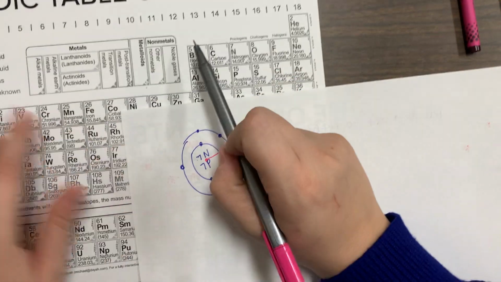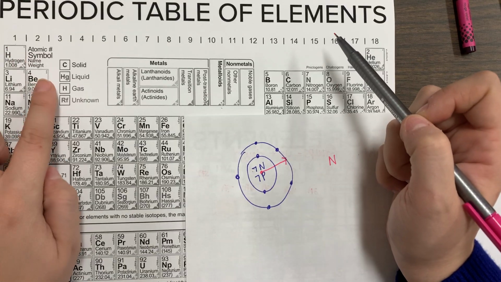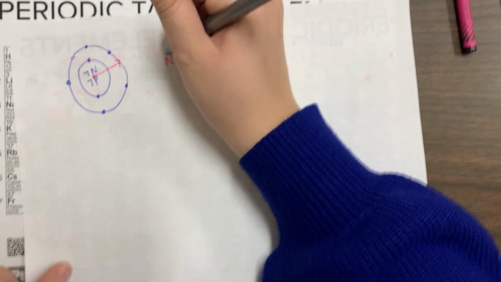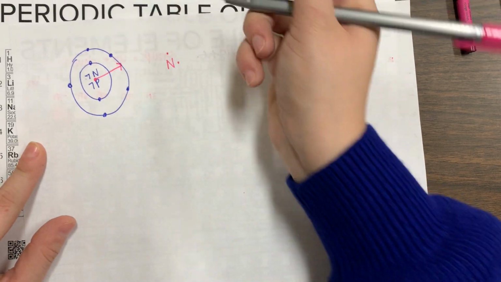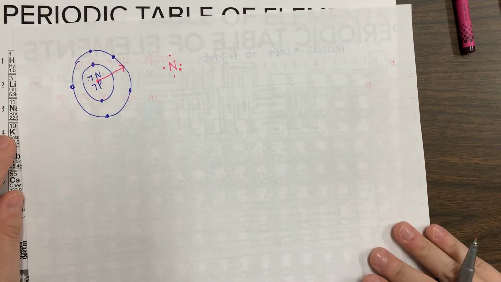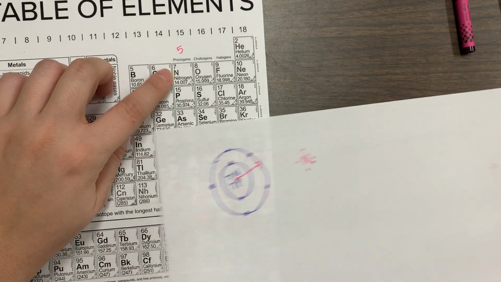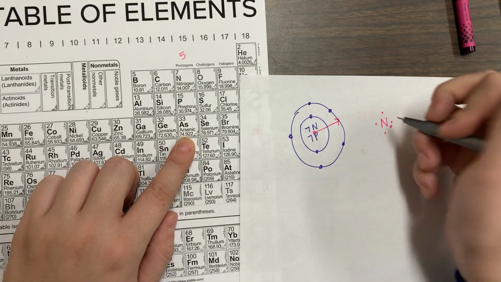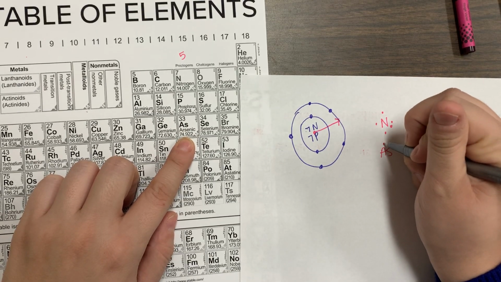If you look at your periodic table, here I have another one. This is 1, 2, 3, 4, 5. So this is group 5. So it's only going to have 5 valence electrons. So this is what the dot structure is going to look like. Nitrogen and arsenic have the same number of valence electrons, so their Lewis structure is going to look very similar.